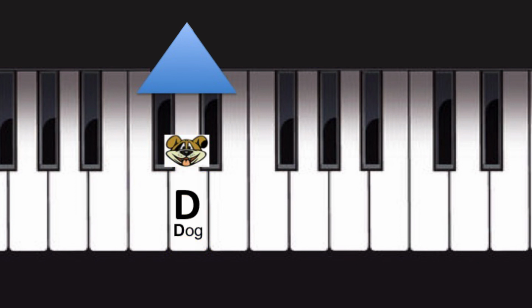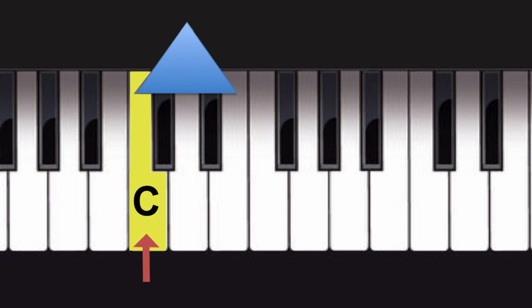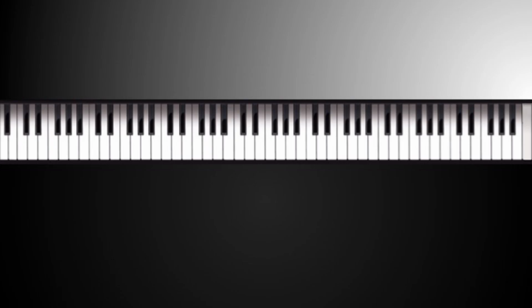Let's also imagine that on this side of the doghouse, on this white key here, we have a cat that's coming to see the dog. Cat starts with C, so we can remember that every time we see the white key before these 2 black keys, or before the doghouse, we'll know that it is C. You can do the same thing. Pause the video now and try to find as many C's as you can.